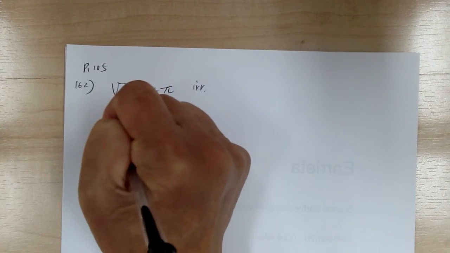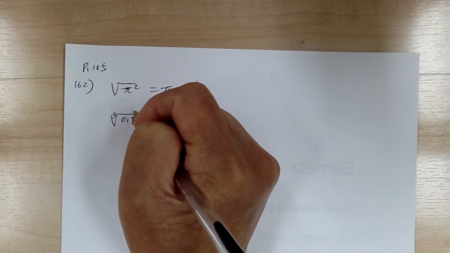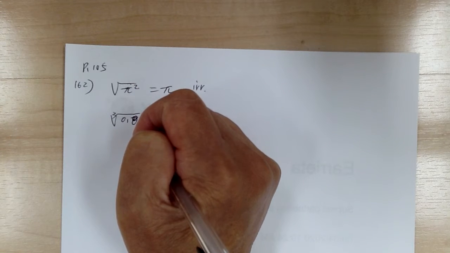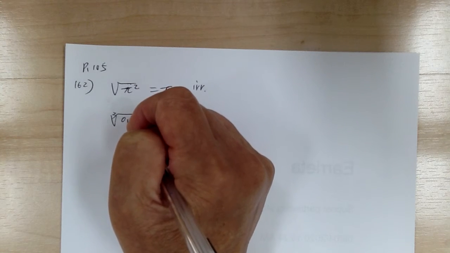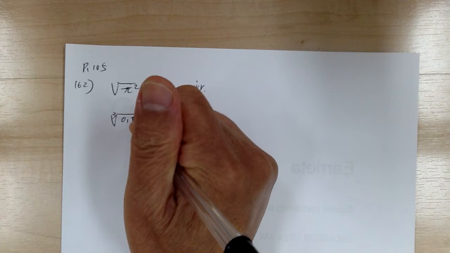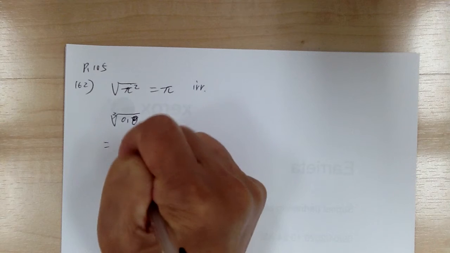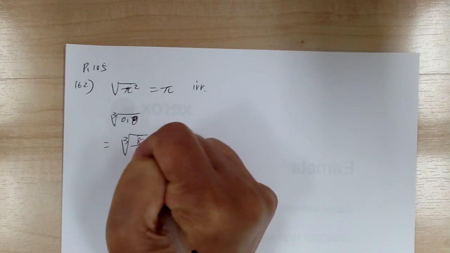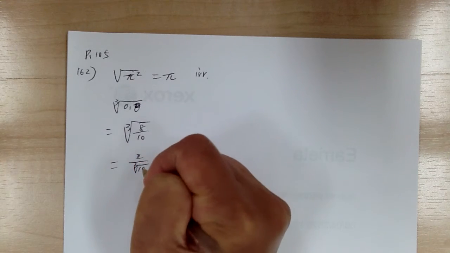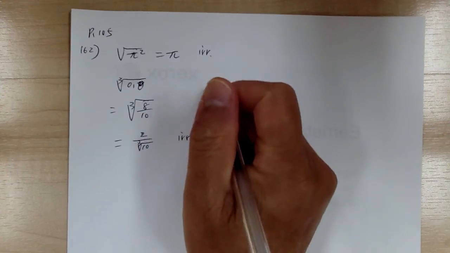And the next one, the cube root of 0.8. So this one you can probably make into a fraction first. So this becomes the cube root of 8 over 10. And so this would be equal to 2 over the cube root of 10. Okay, and this one you cannot simplify anymore, so this is irrational.